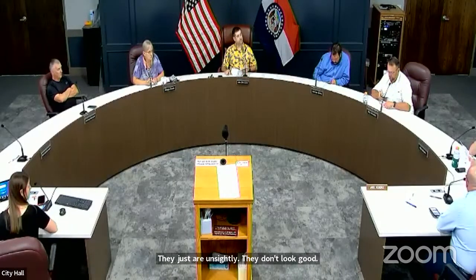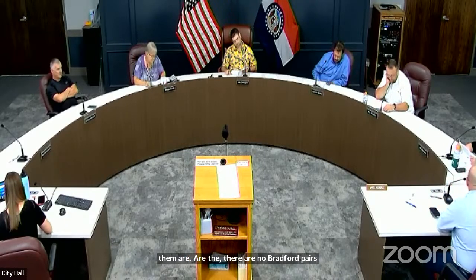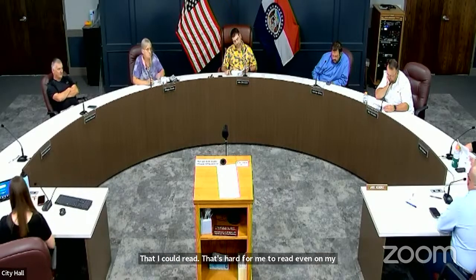They don't look good. So are they going to stay away from invasive species? They've got their listed species. I don't believe any of them are, there are no Bradford pears, thank God. That I could read. That's hard for me to read even on my zoomable desktop. But yeah, I didn't see Bradford pear.